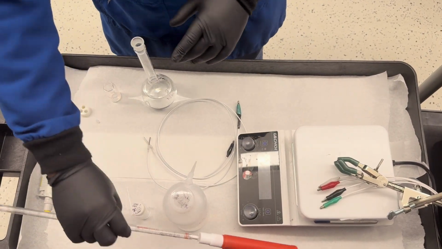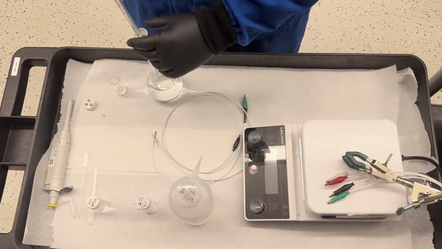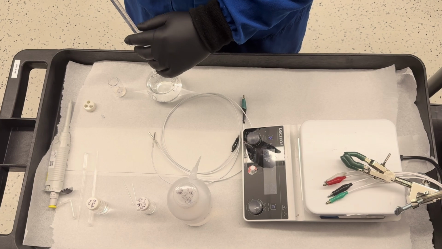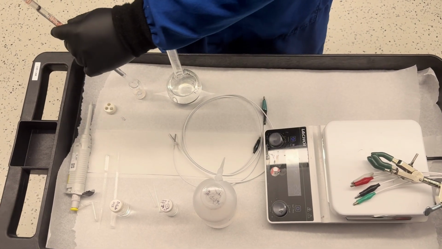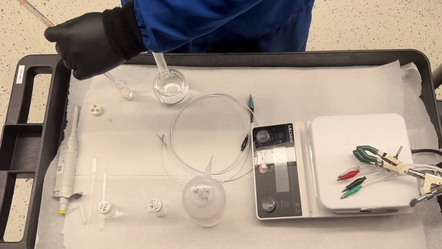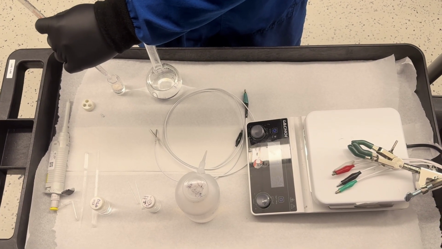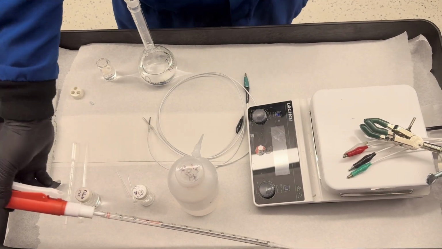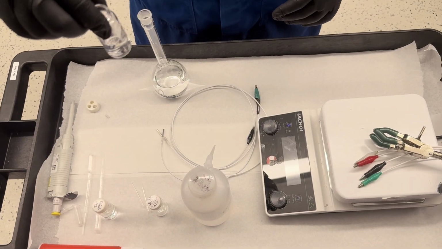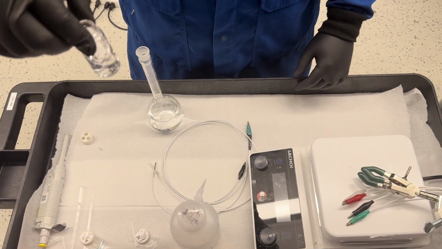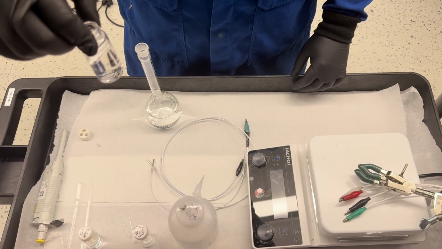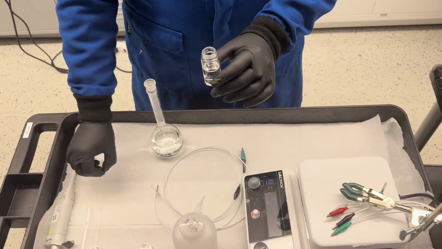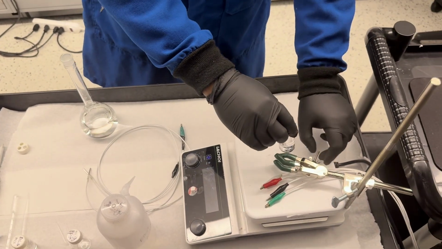We measured 13 ml of the 2% sodium hydroxide solution and added it. After that, we just shake it to make it dissolve. As you can see, it is dissolving very easily because it is a basic solution. And if something is not dissolved, we can put in a stirrer bar and stir it so that it dissolves.